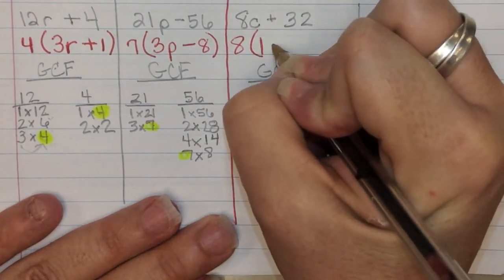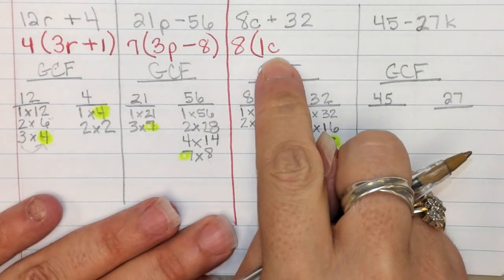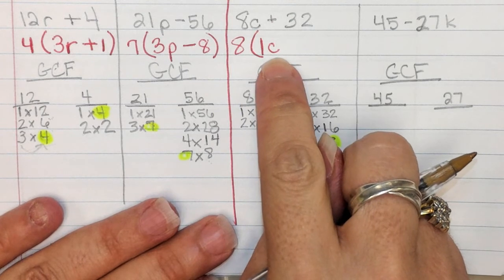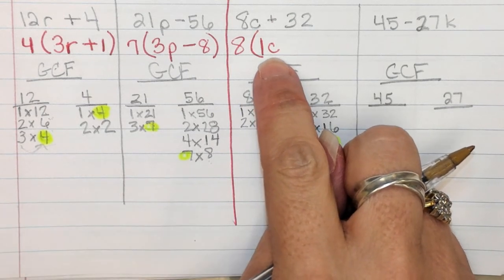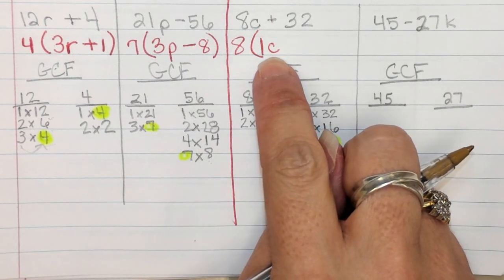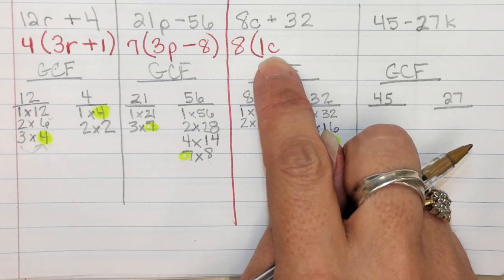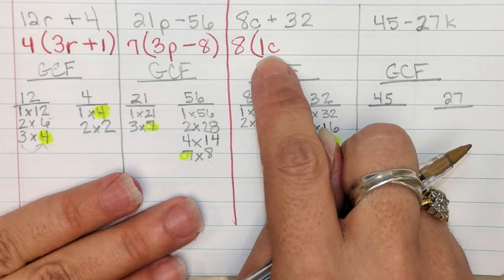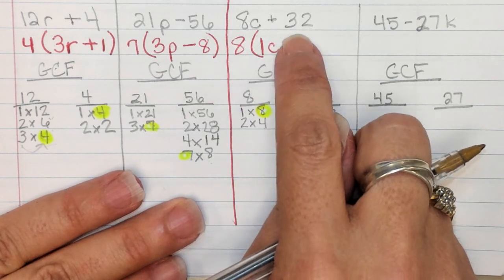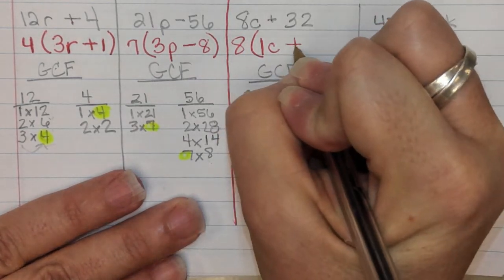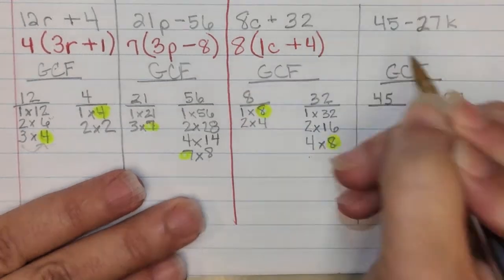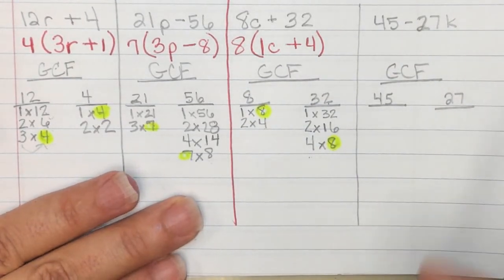You can either write 1C or it is the same as just writing C, because 1 times any number is the other number. So 1 times C is C. 1 times X is X. So you can write it either way. Now, 8 will go into 32 how many times? 4. You got it.